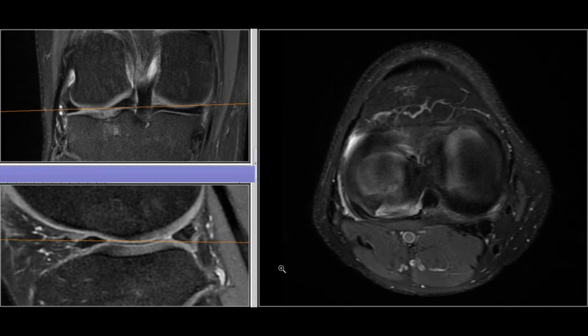A small osteochondral injury is identified in the mid-posterior aspect of the lateral tibial plateau, consisting of a shallow 8 mm concave defect, subchondral bone marrow edema, and overlying articular cartilage irregularity. No discrete loose body is identified in this location.